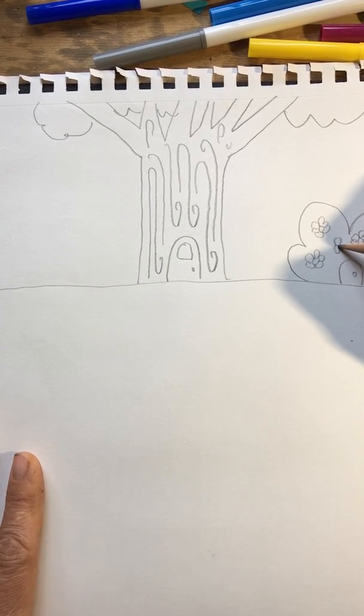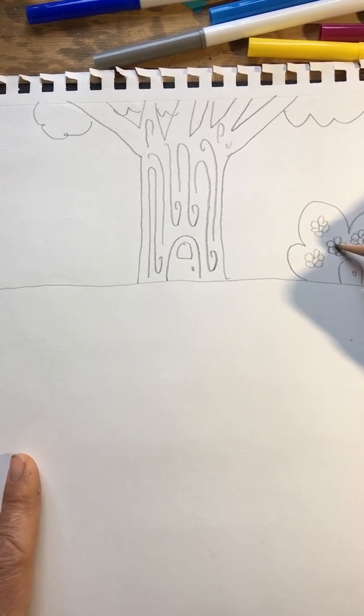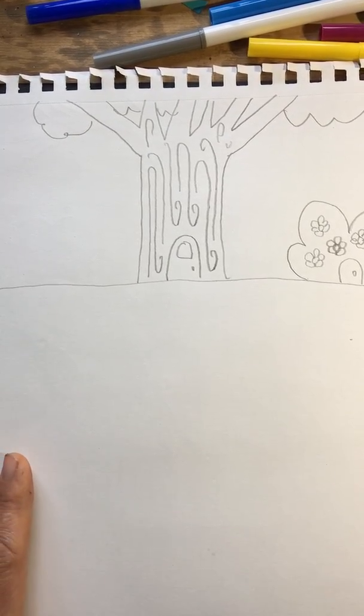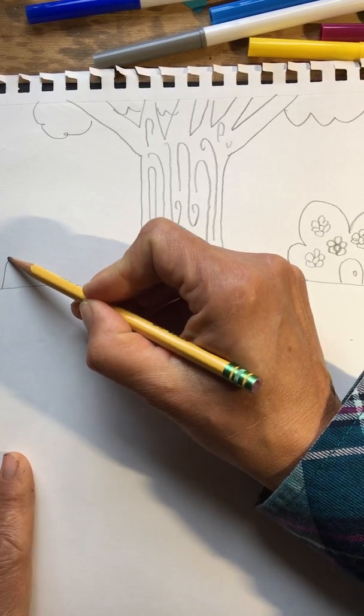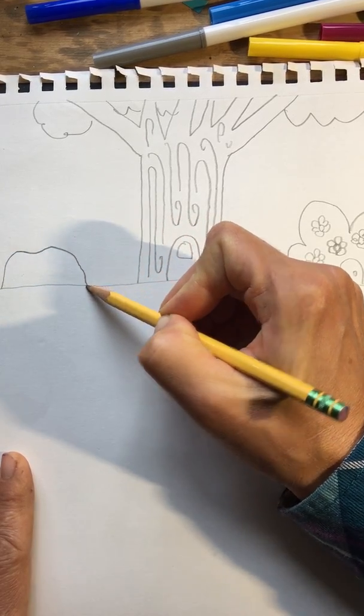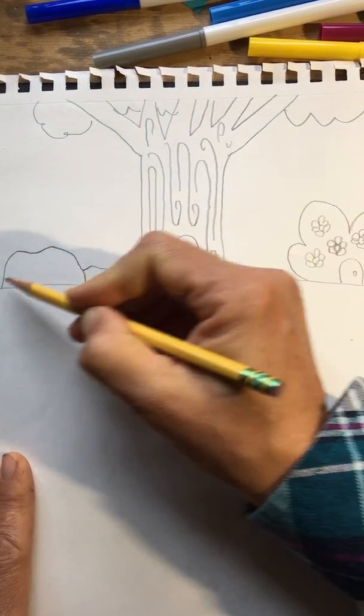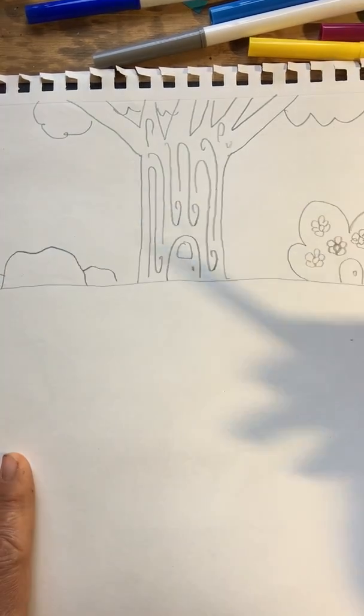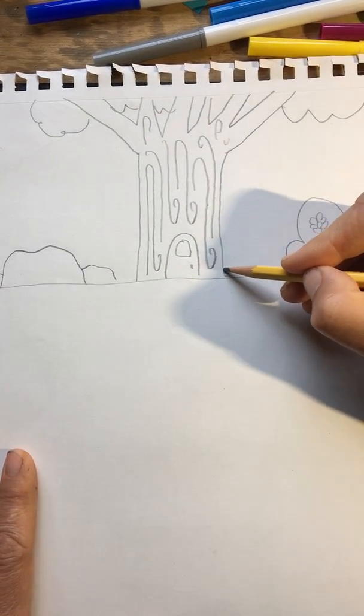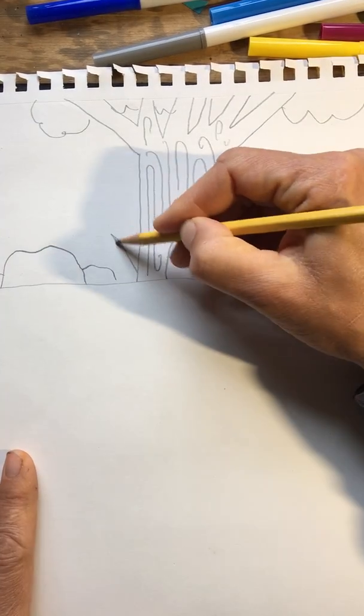Oh, I want to make 5 because as you remember, an odd amount of items is way more interesting than an even amount, which makes me realize I'm going to make some maybe big rocks over here. There, now I have these 3 items up here. Maybe I'll add some grass.